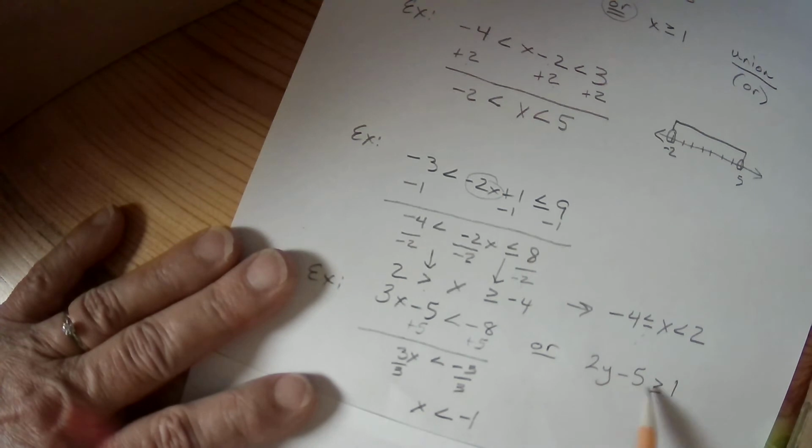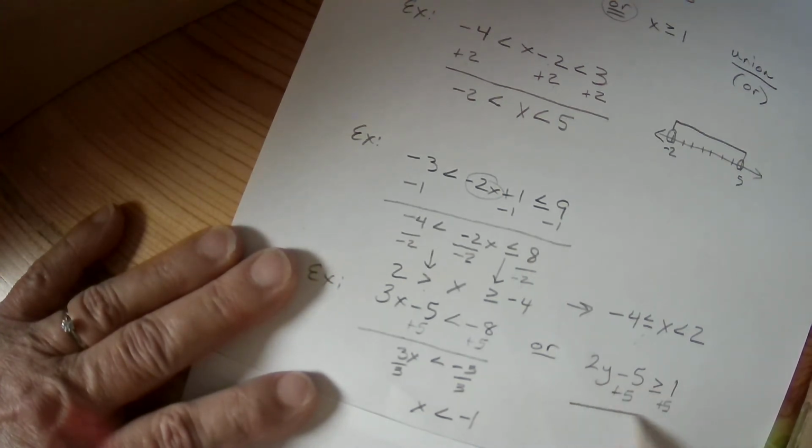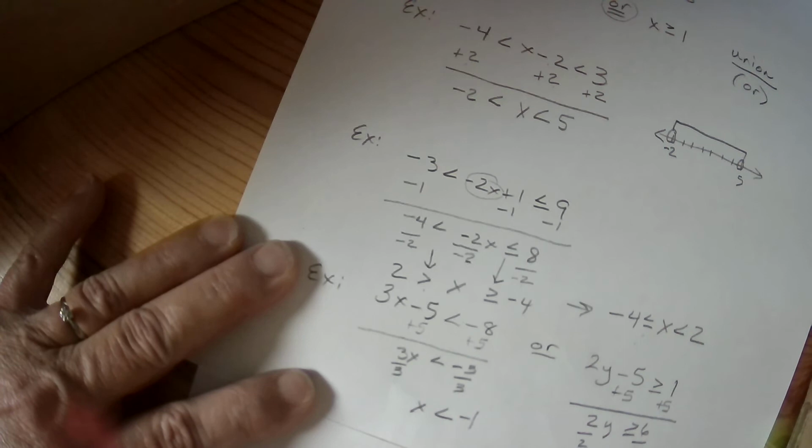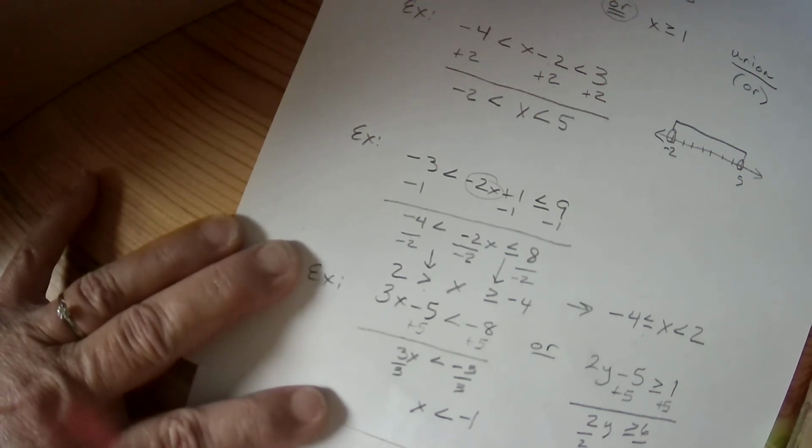Now let's go ahead and solve this side. Add 5 to both sides. And 2x. I'm going to divide both sides by 2. And I am left with x is greater than or equal to 3.